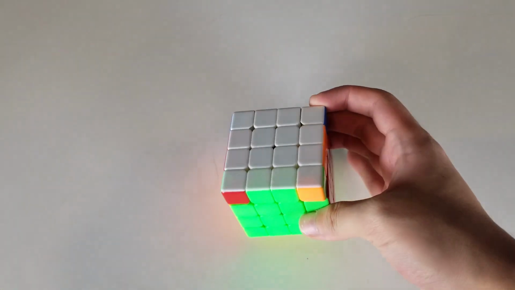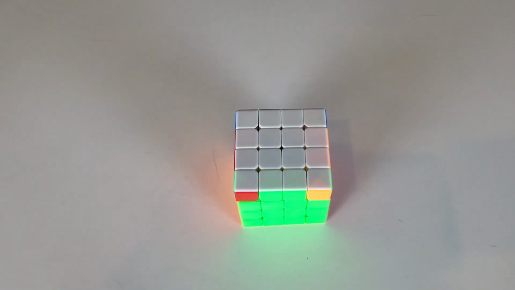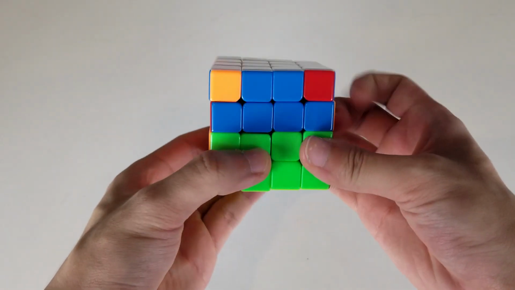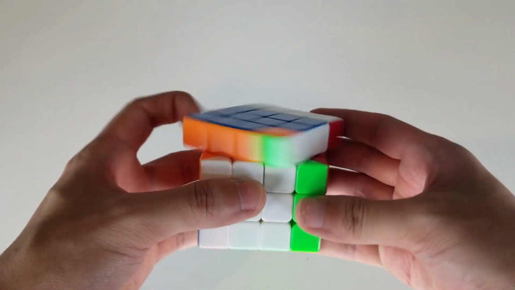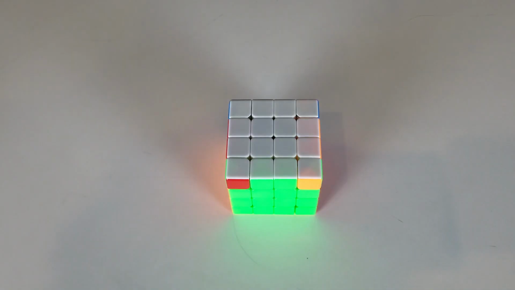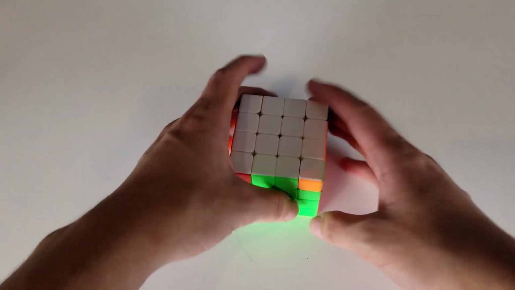And similar to what I just showed for that C perm, we can do a cancellation using this finger trick with my right pinky, like that. A little bit faster, it looks like this.